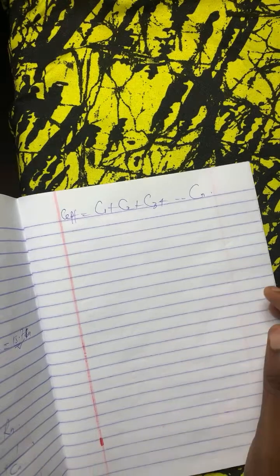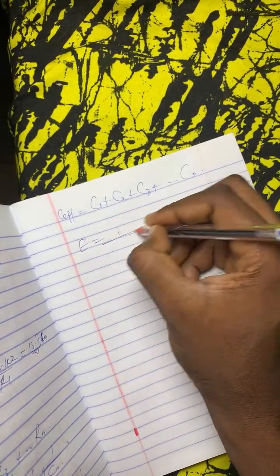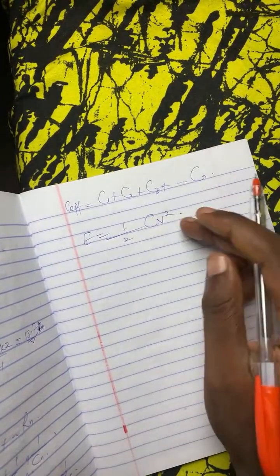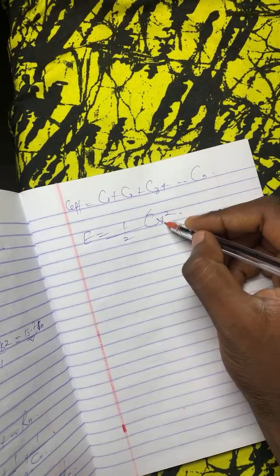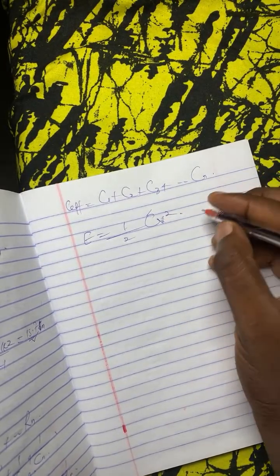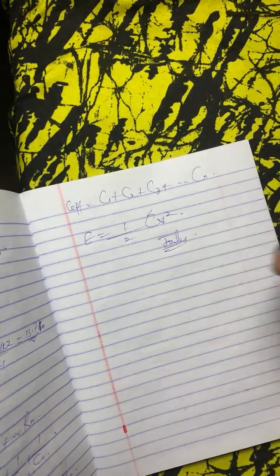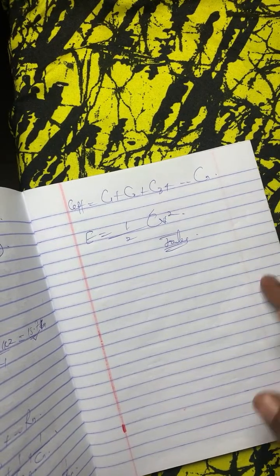Now, we usually have energy in a capacitor. To calculate the energy in a capacitor or work done by a capacitor, we usually use the formula E is equal to 1 over 2 CV square, where C is the effective capacitance, V is the voltage. Anything you get, your answer must be in joules. Are we together now? That is how to solve questions related to capacitors and capacitance.